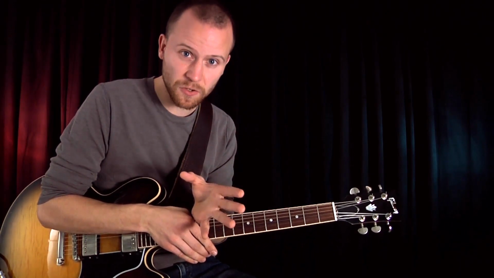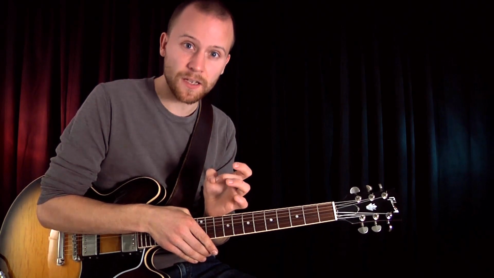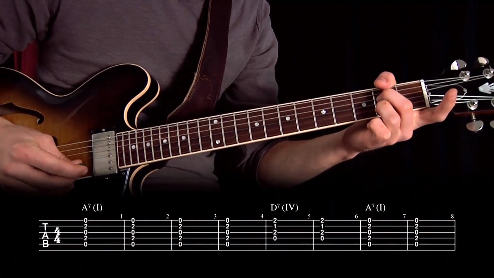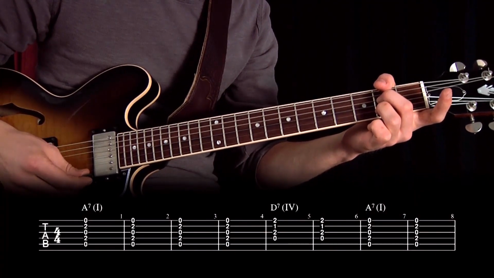Now let's try it out with the backing track. So once again, we're playing the 12-bar form in the key of A with dominant 7 chords, adding the turnaround lick, and now with the 5-chord strumming at the end. And we're going to go twice through the whole progression this time.